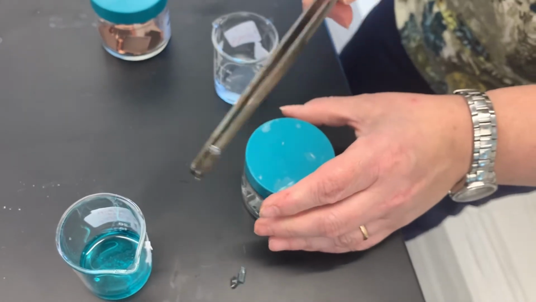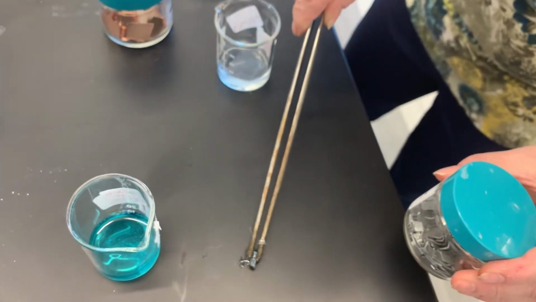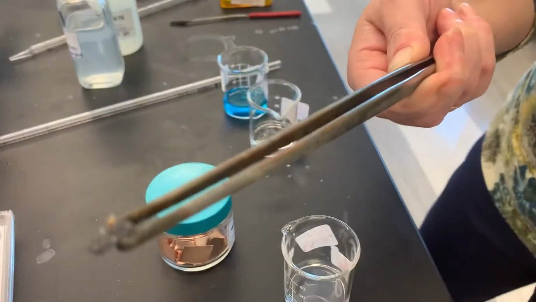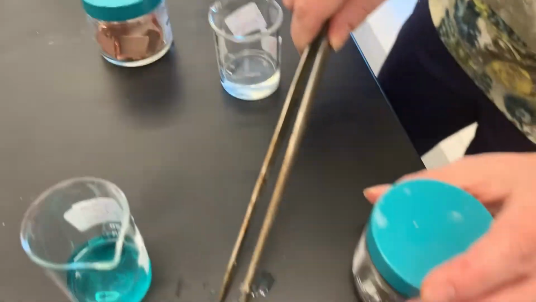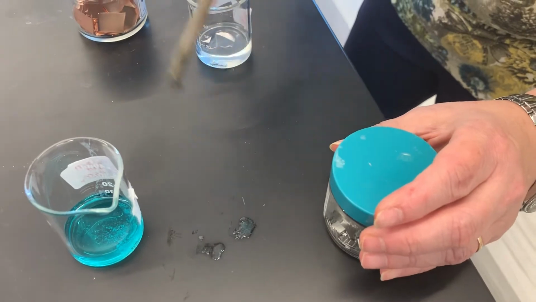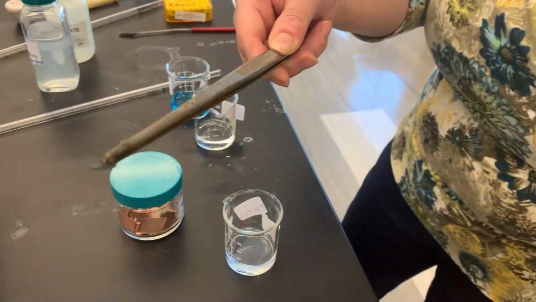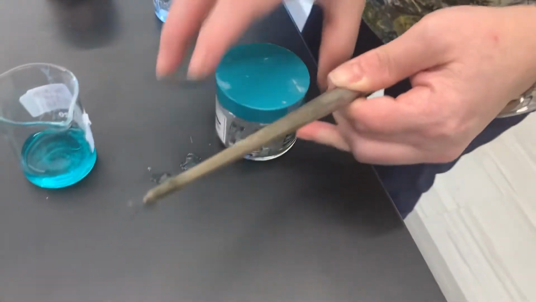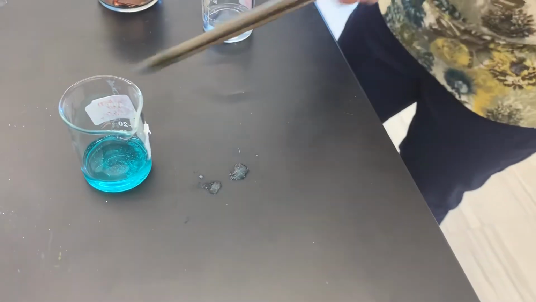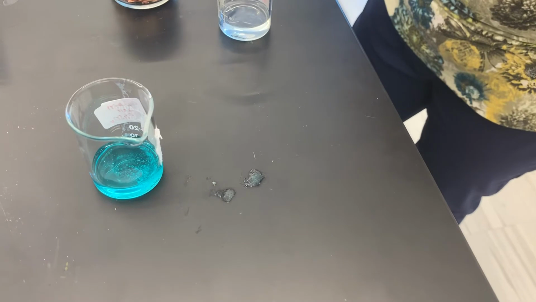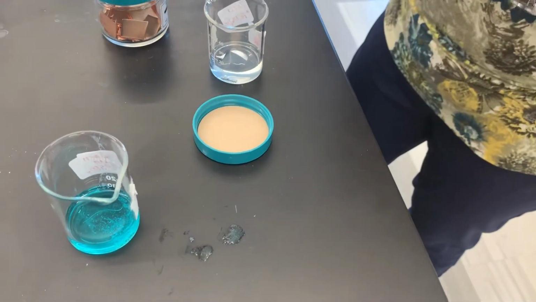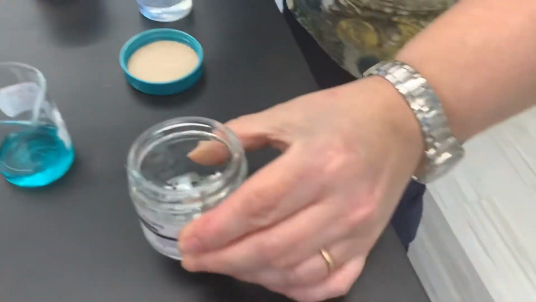So take a look at the surface. Oops, I'm sorry, I dropped it. So you can see what it looks like now. Oops, dropped it. Keep dropping it, I'm sorry, it's tiny. So how does this zinc here compare to the pieces of zinc in this jar?